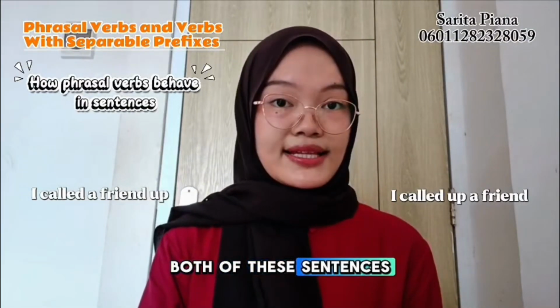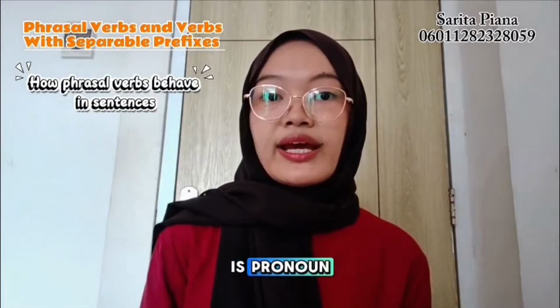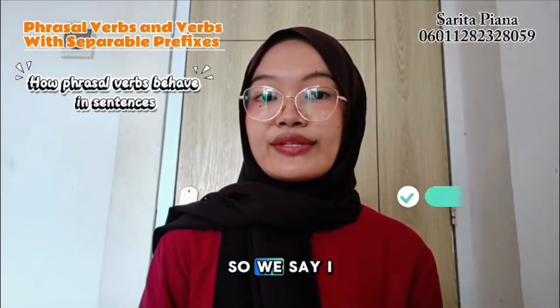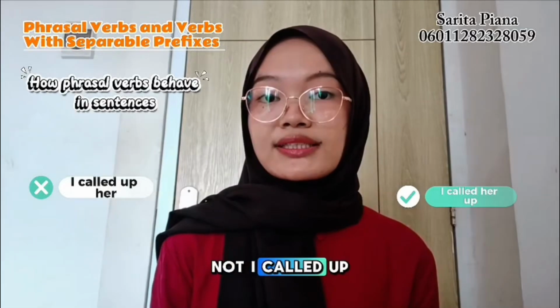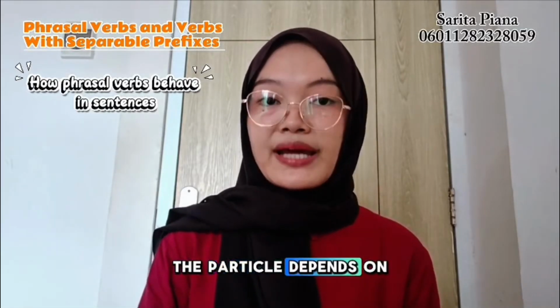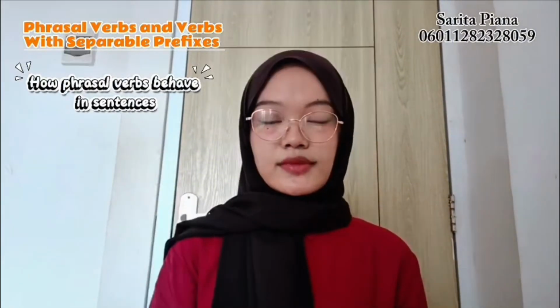Both of these sentences are correct, but when the object is a pronoun, it must go between the verb and the particle. So we say, I called her up, not I called up her. So the position of the particle depends on what kind of object we have in the sentence.